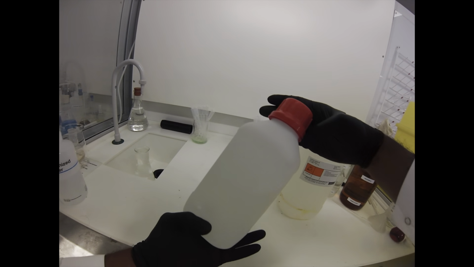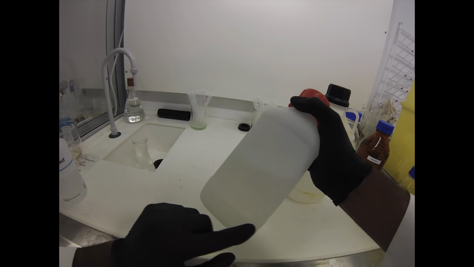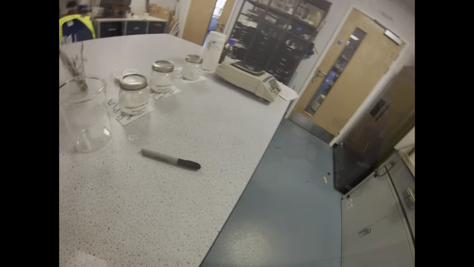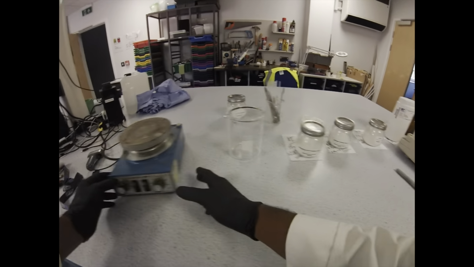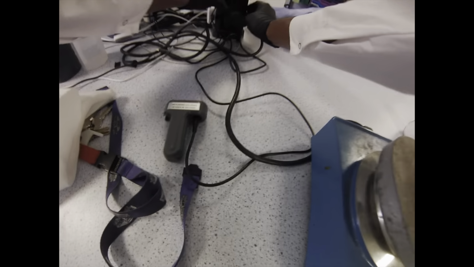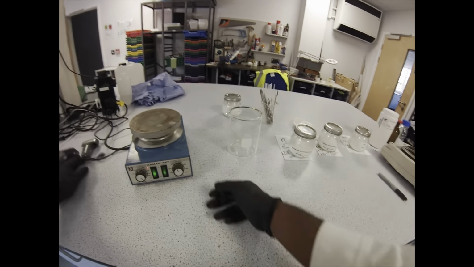It degrades over time, and if your timing's all off, it's probably going to be the peroxide that's the issue. Before I start decanting our liquids, I'll just get everything on the stirrer. We're going to need the heater as well, because we're starting with a starch solution. I've already made a video on how to make starch.